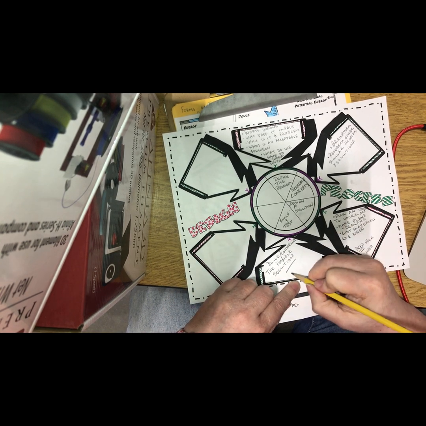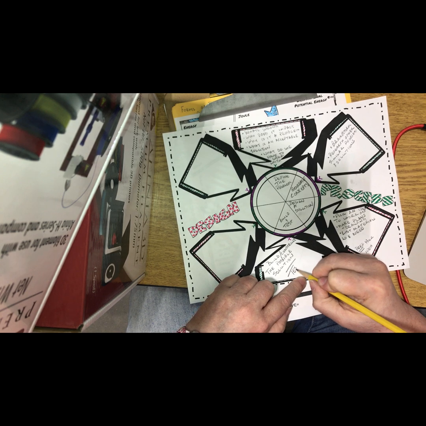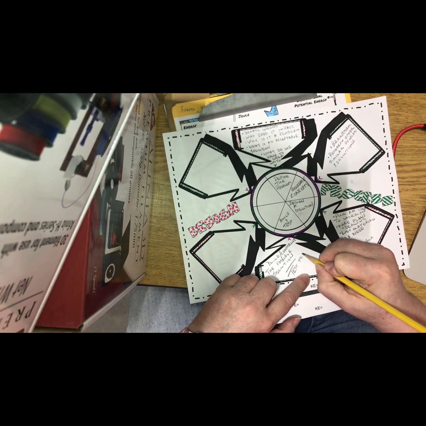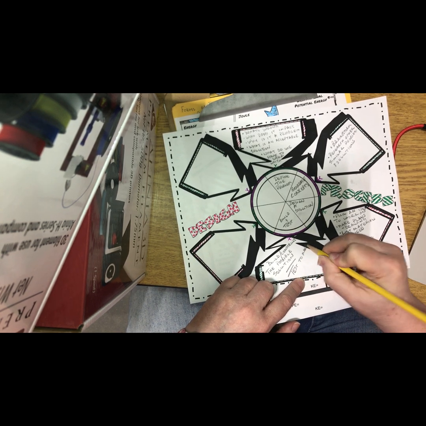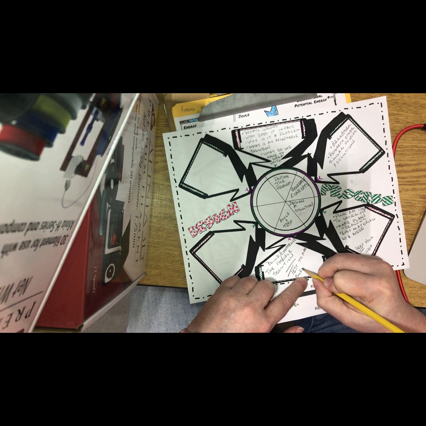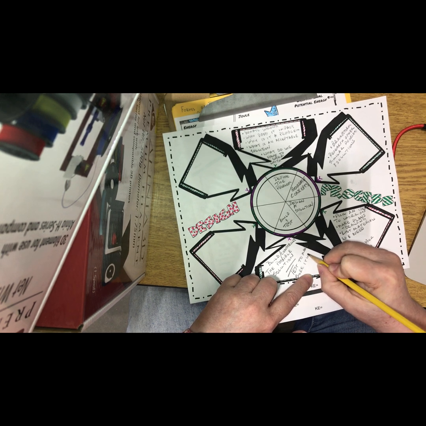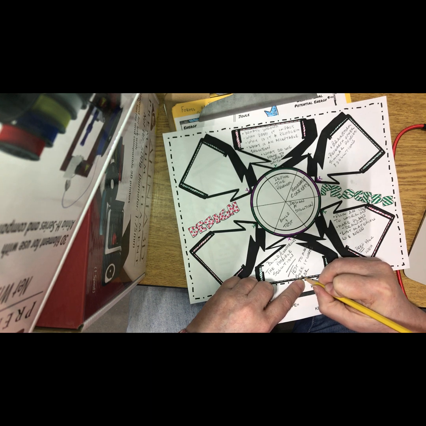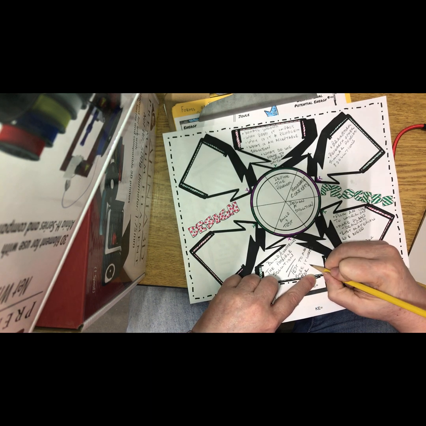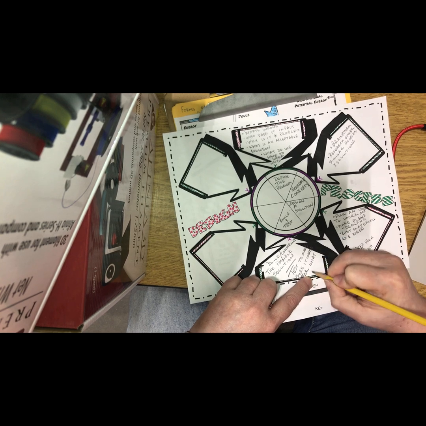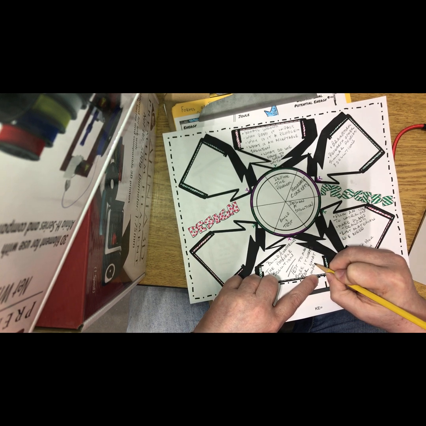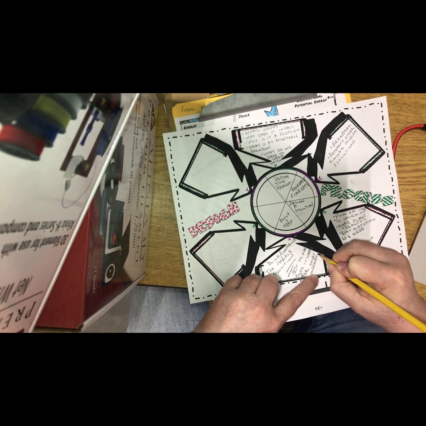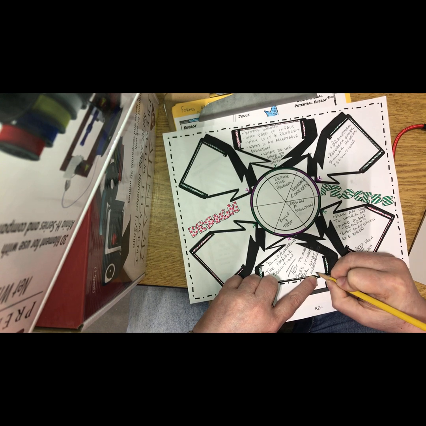And then we have to test it to make sure it works and or what improvements it needs.